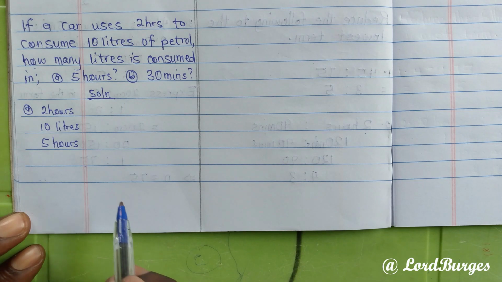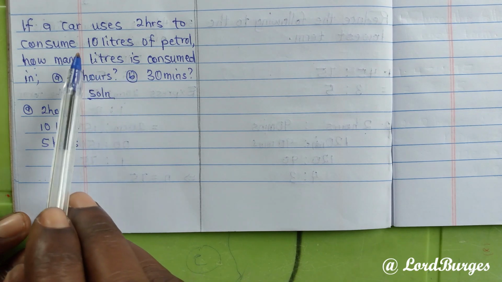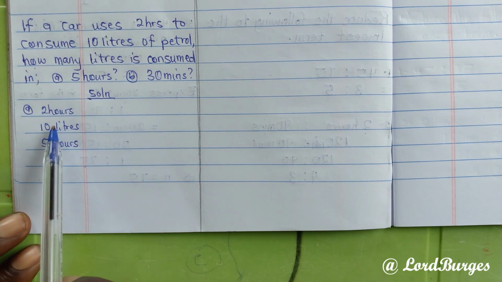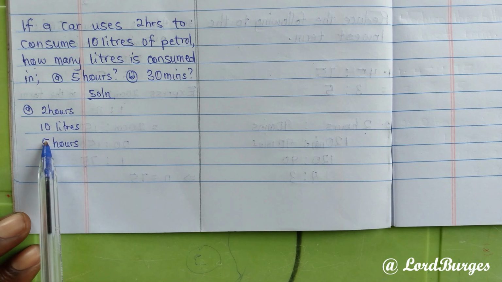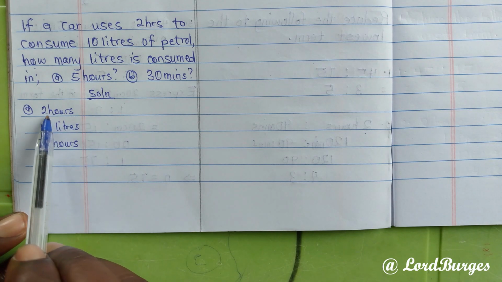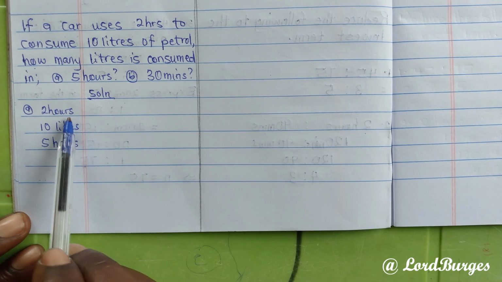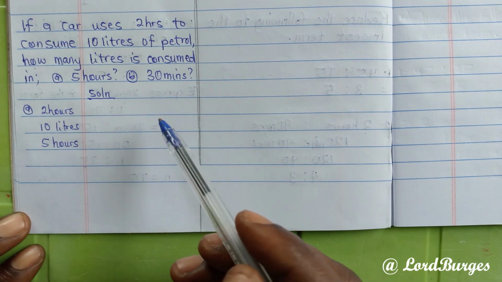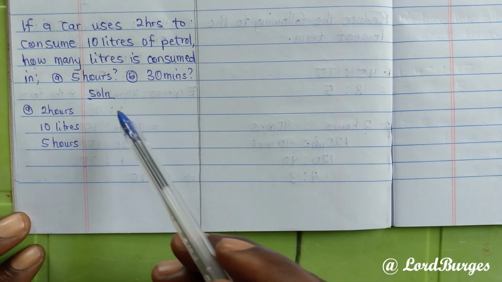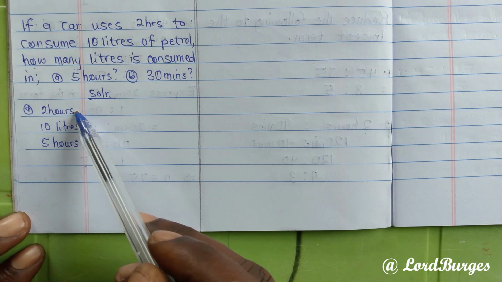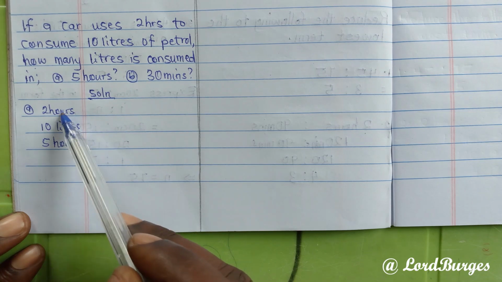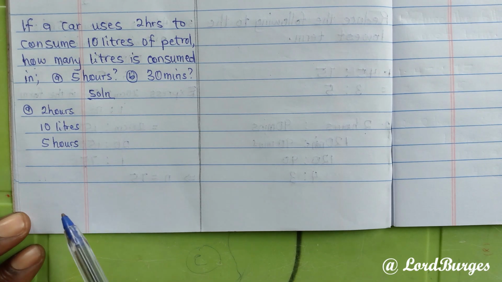So like I was saying, the values given will always be 3. Out of those 3, 2 will form the fraction, and the ones that will form the fraction will be the ones with the same units. So we have 2 hours and 5 hours.